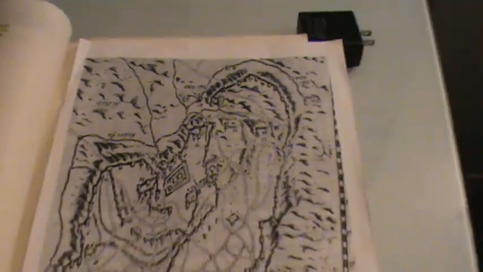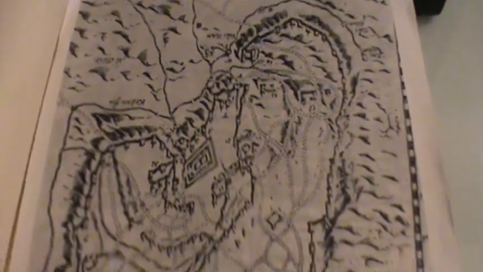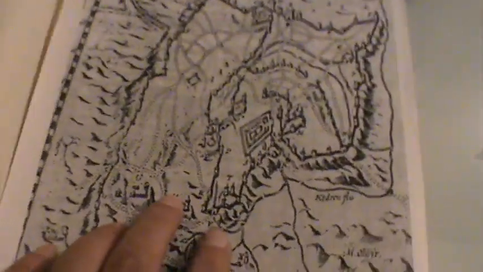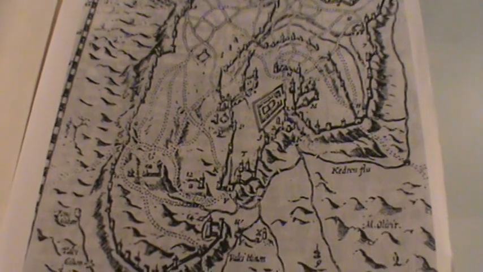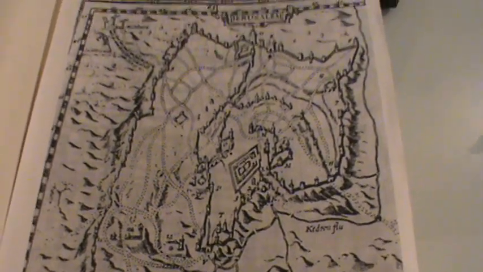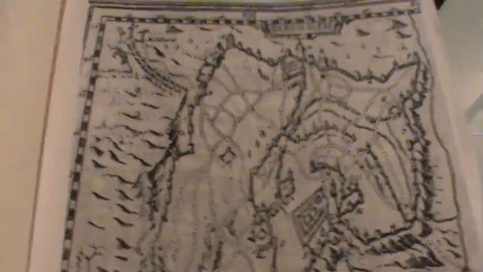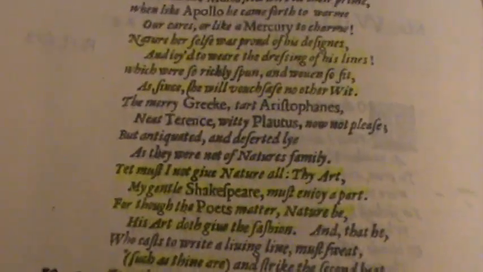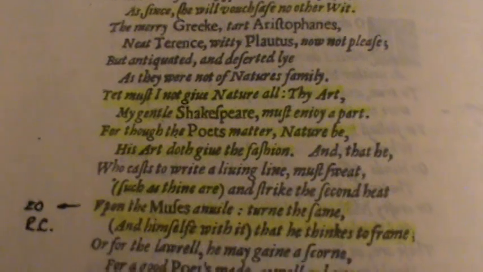Upon the muse's anvil, the anvil is his drawings, his art, his 2 maps. And you have to turn them. It's the same map, but turn them. And himself with it that he thinks to frame. It's directions. Not only is it telling you that it has 2 maps, but he's giving you directions on what to do.